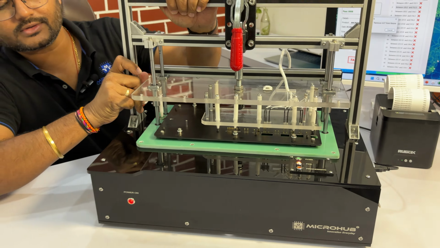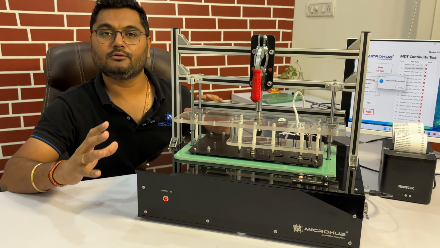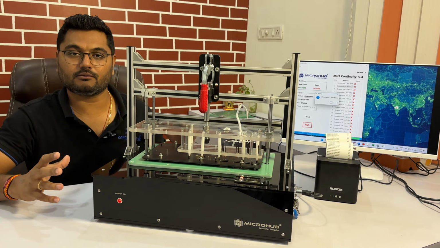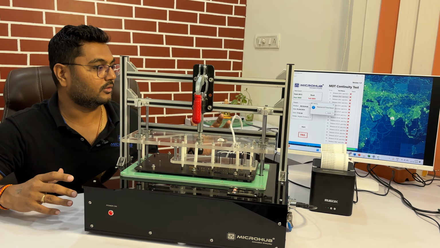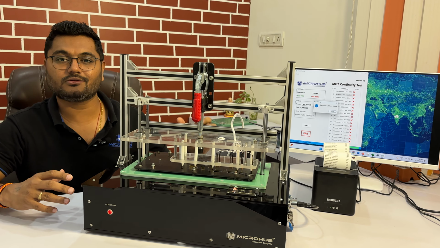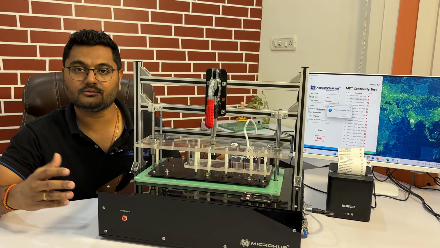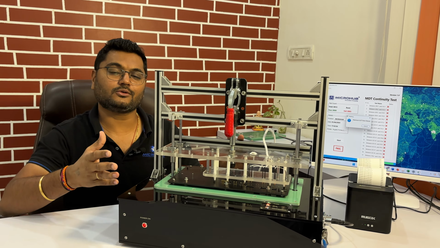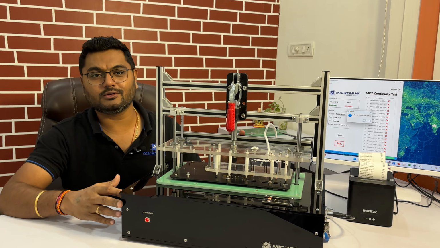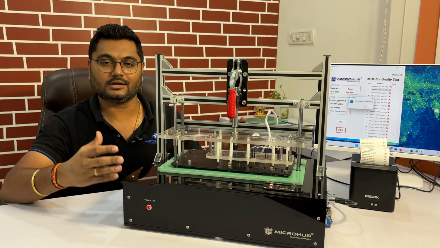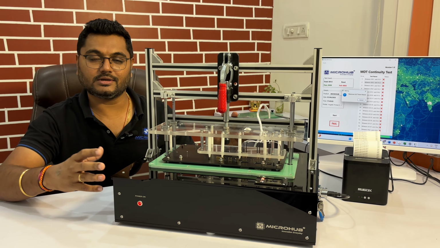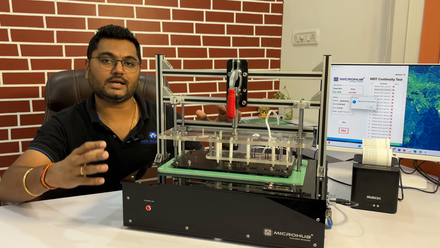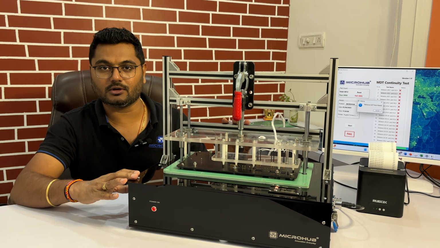So if you have any such requirement, even if you want to send this data to the cloud, we have lots of fixtures which are sending data to the cloud and MES servers. So we can provide this kind of service to you also. If you have any such requirement, you can contact Microhub, or visit our website and drop a mail. Our application engineer will get in touch with you, understand your requirement, and fulfill your requirements.